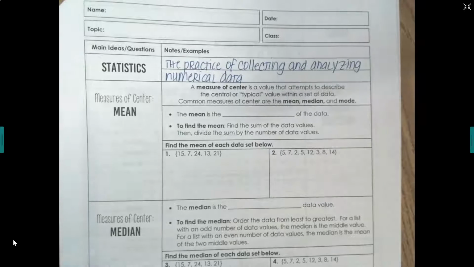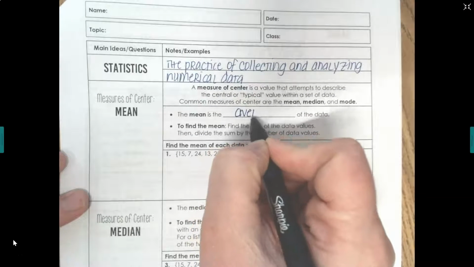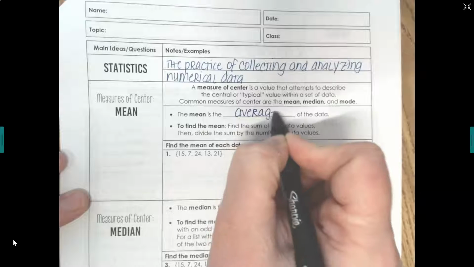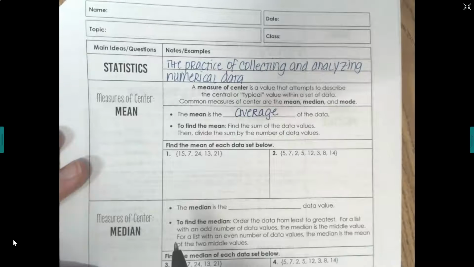Okay, so a measure of center is a value that attempts to describe the central or typical values within a set of data. Common measures of center are mean, median, and mode. We're talking about what best describes the middle of the data. Most of you will remember the mean is just the average of the data. To find the mean, you're going to sum or add all of the data values together and then divide by the total number of data values.